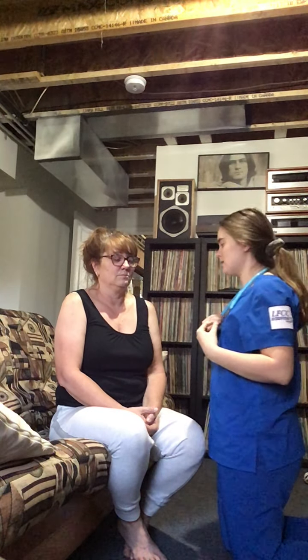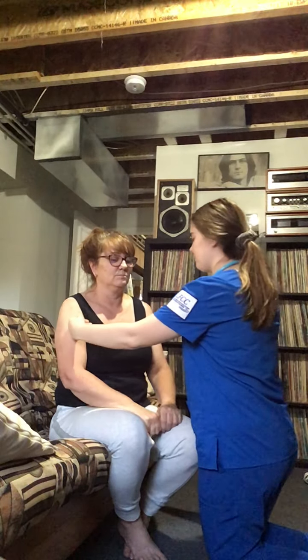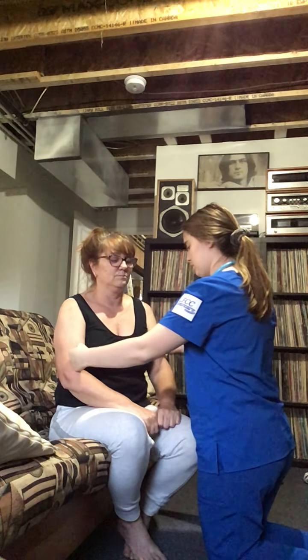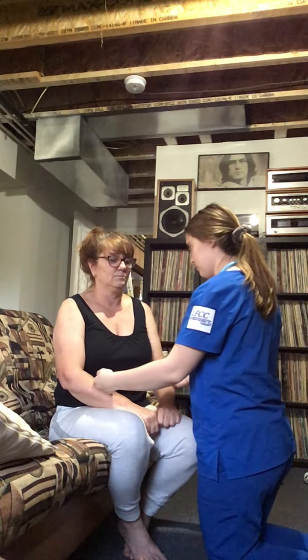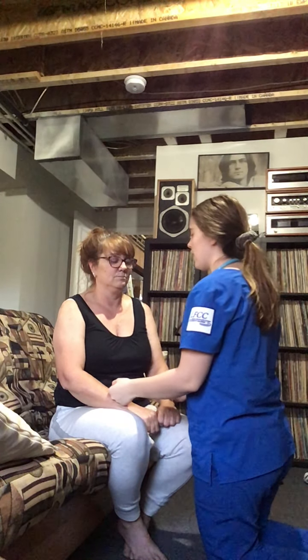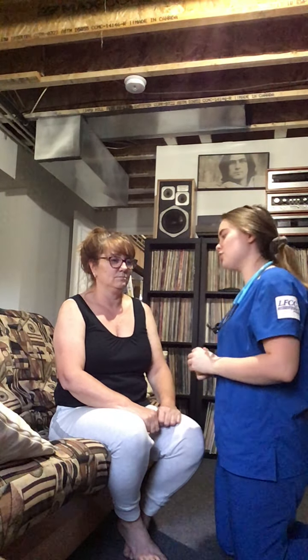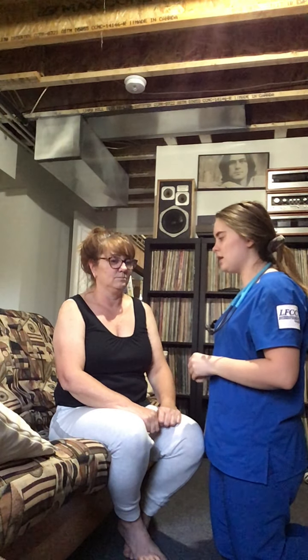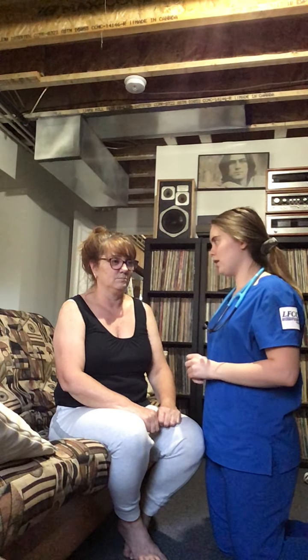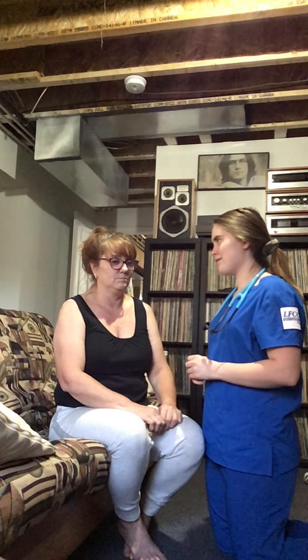Next, I'm going to move on to assessing skin temperature. I'm going to use the back of my hand. Skin is warm and dry bilaterally. And I'm also noting the color of her skin, which appears to be normal for her ethnicity. No signs of cyanosis, jaundice, erythema, or pallor.